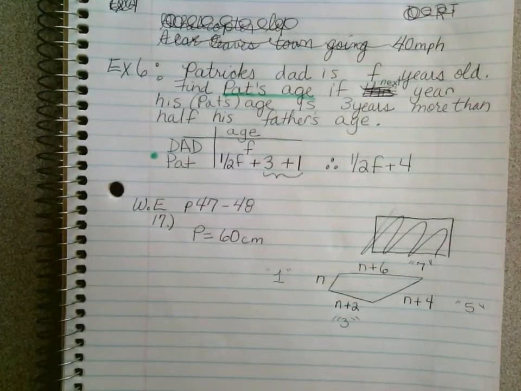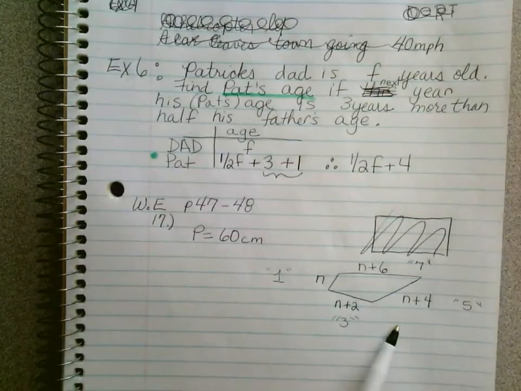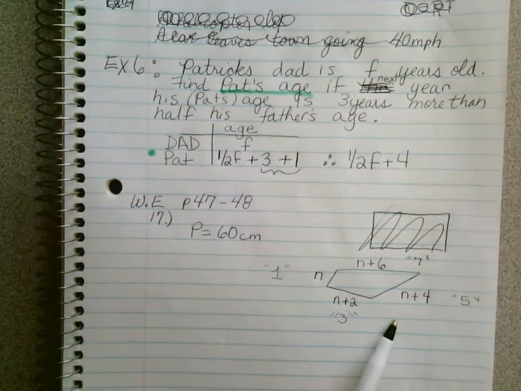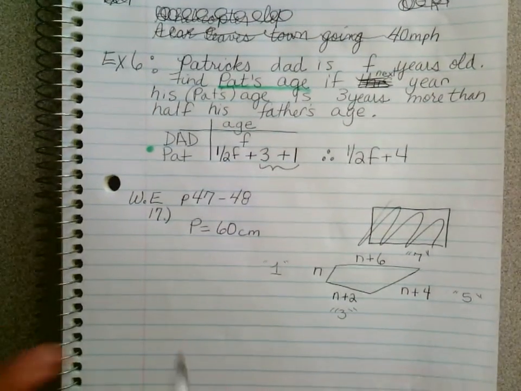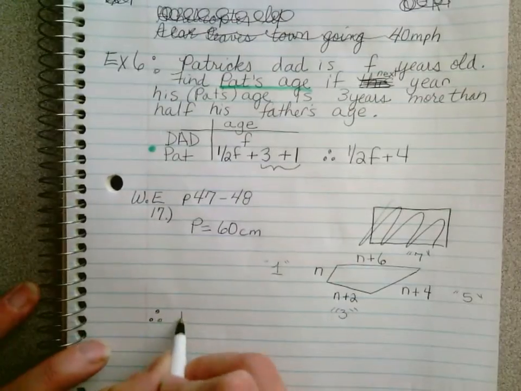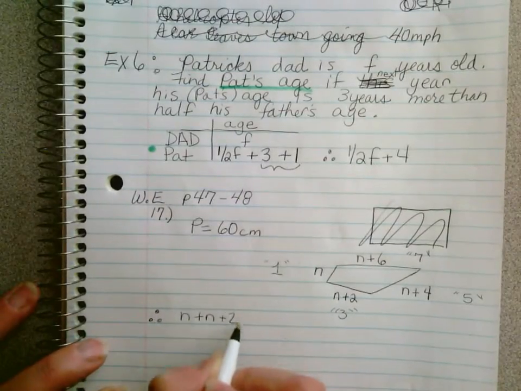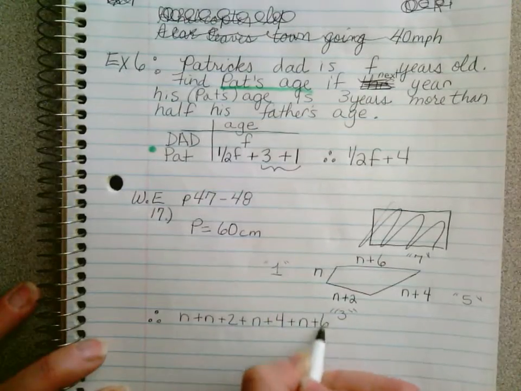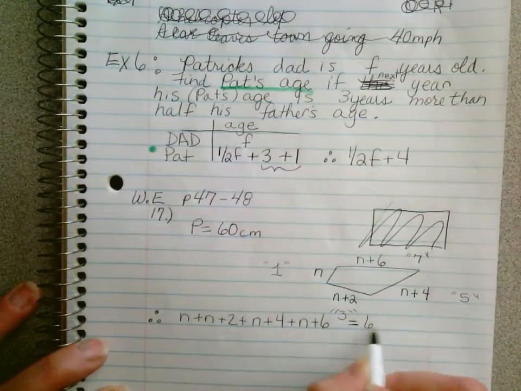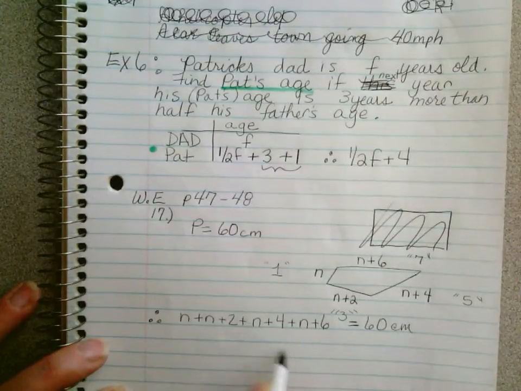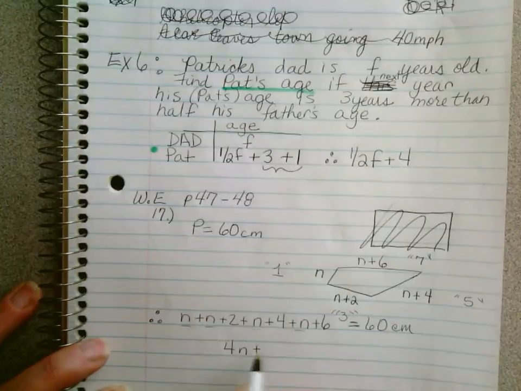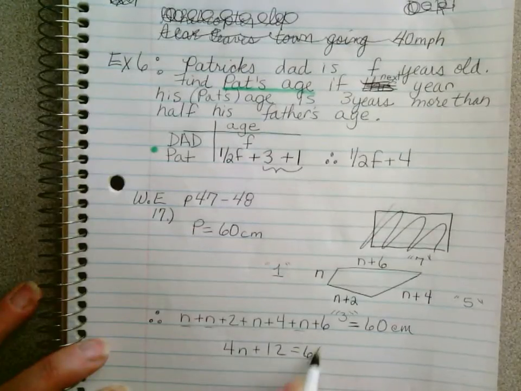A quadrilateral has a perimeter of 60, and the length of its sides are consecutive odds. So in order to get perimeter, you add the sides, right? n plus 2 plus n plus 4, n plus 6 equals 60. To summarize this mess, I'm going to combine my n's. Looks like 4n plus 12.